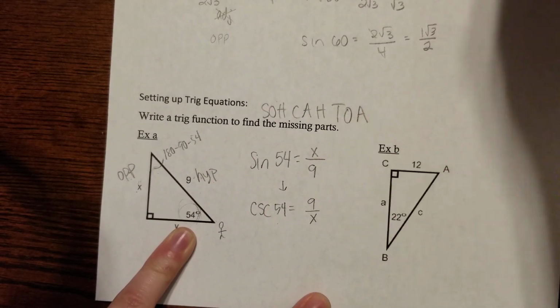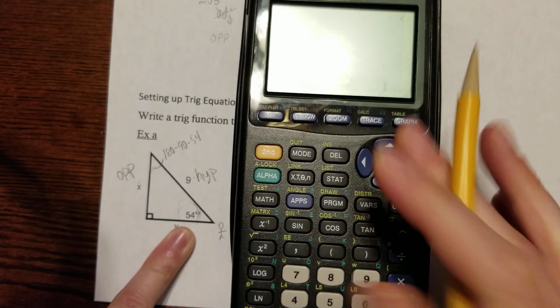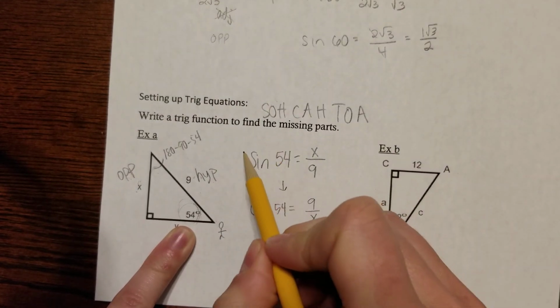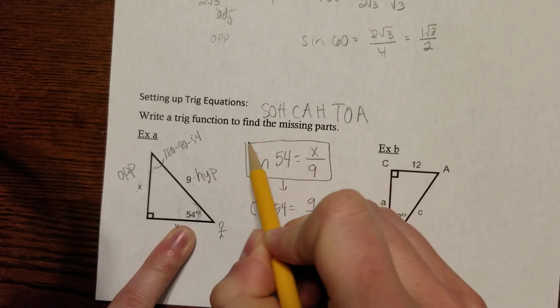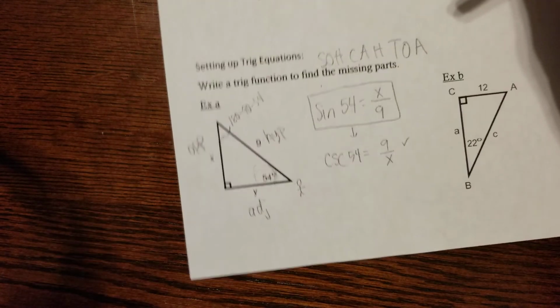However, our calculator does not have a cosecant button, and since it has a sine button, we are going to focus mainly on our three regular trig functions, but this is still okay. All right, so let's think about y then.